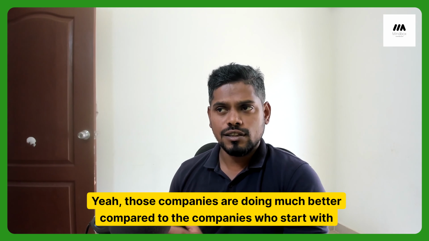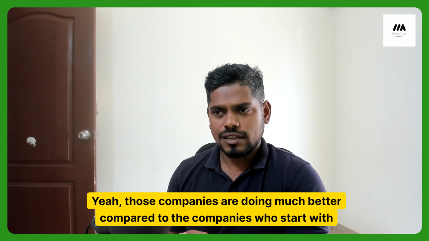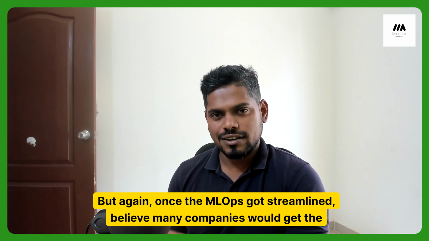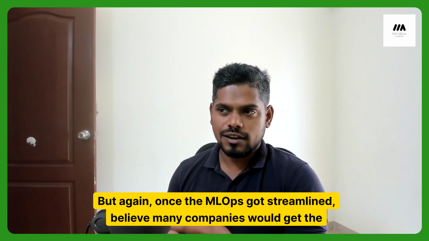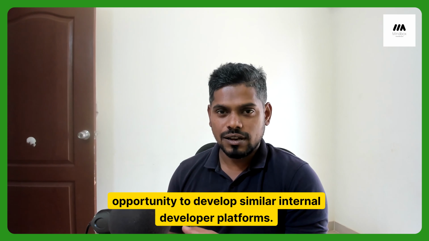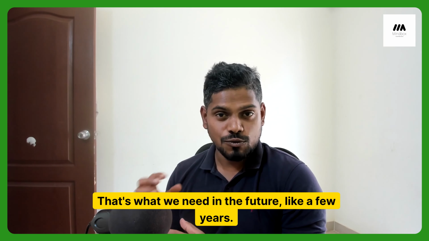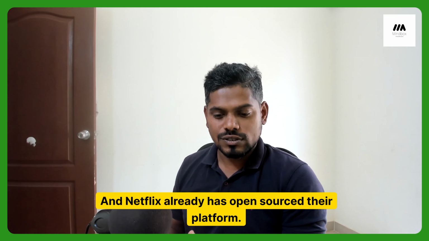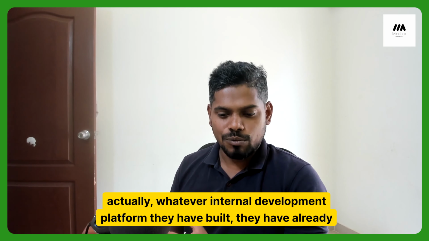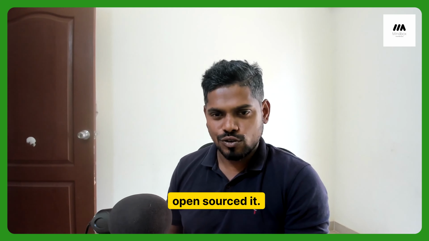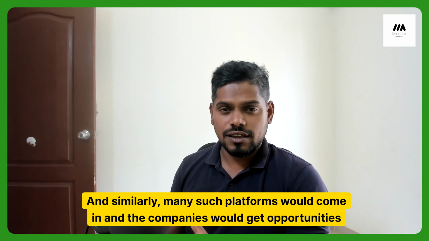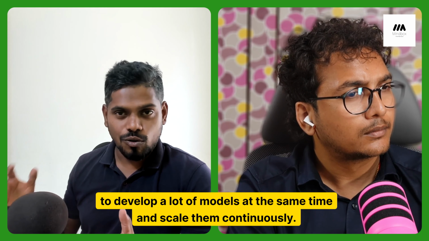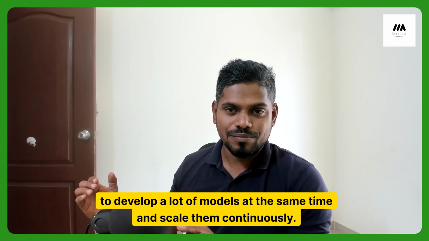So those companies are doing much better compared to the companies who start with MLflow. But again, once MLOps gets streamlined, I believe many companies would get the opportunity to develop similar internal developer platforms. That's what we need in the future, in a few years. And Netflix has already open sourced their platform. Whatever internal development platform they built, they have already open sourced it. And similarly, many such platforms would come in, and companies would get opportunities to develop a lot of models at the same time and scale them continuously.